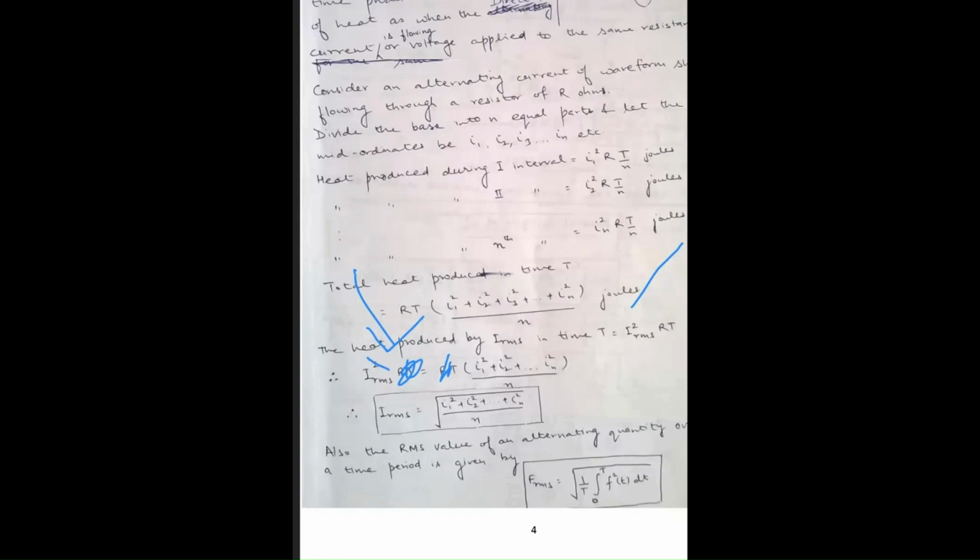So we get this value as the RMS value of the current. Okay, so this is for the alternating quantity whose time period is given, and it is uniform. It can be plotted in the form of the function, and this is for the non-uniform.